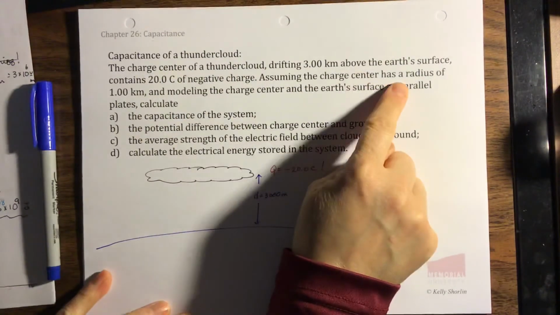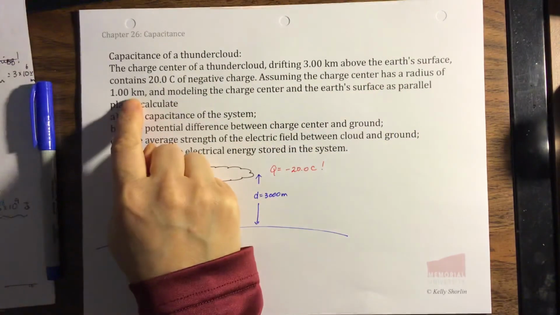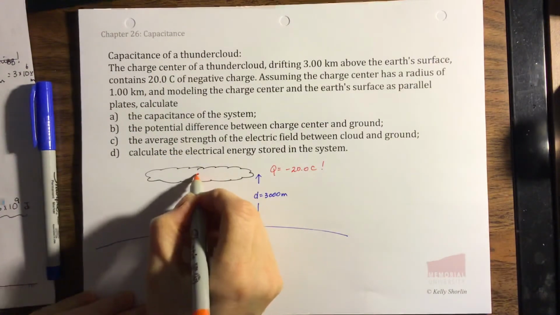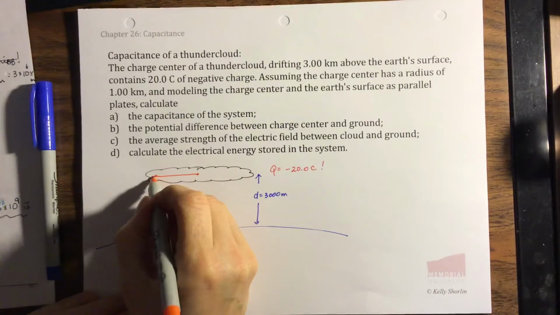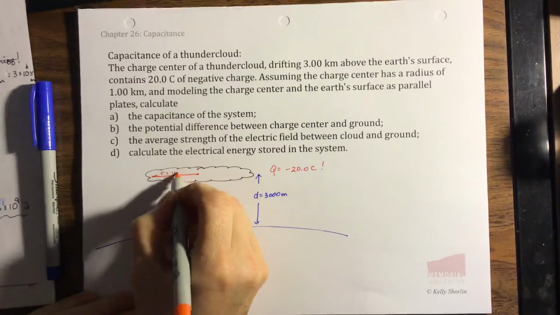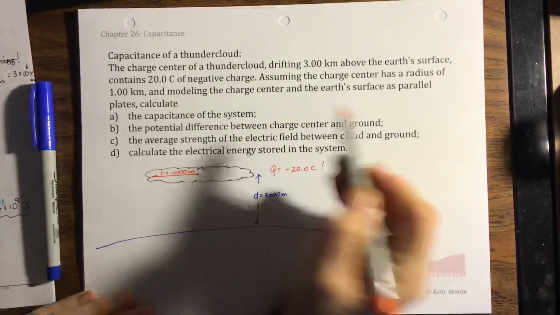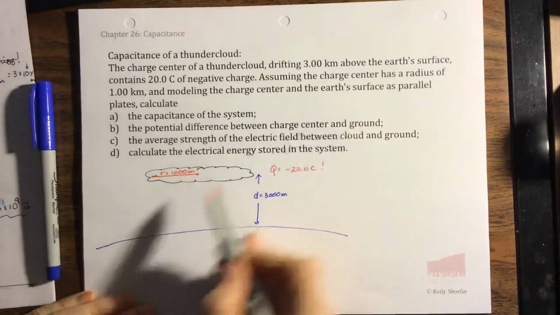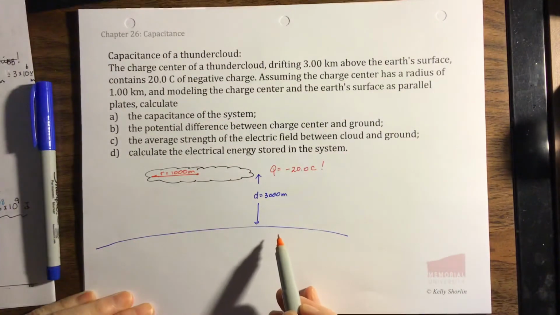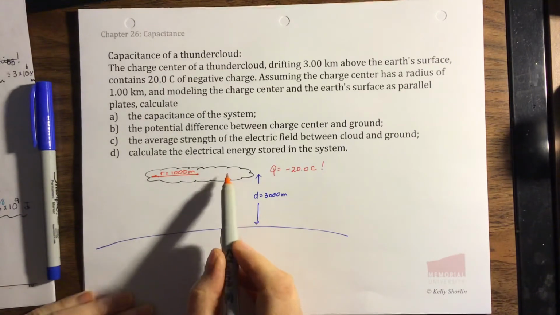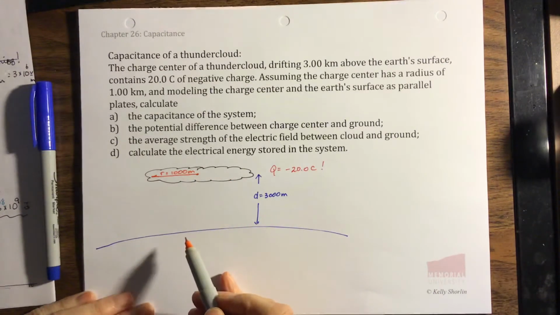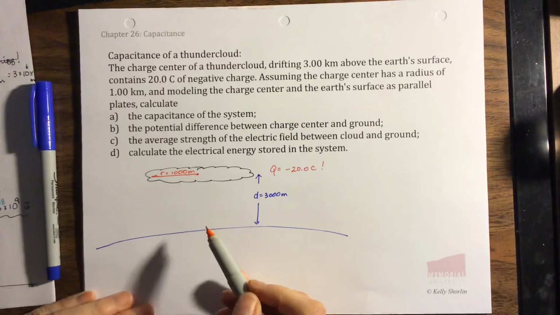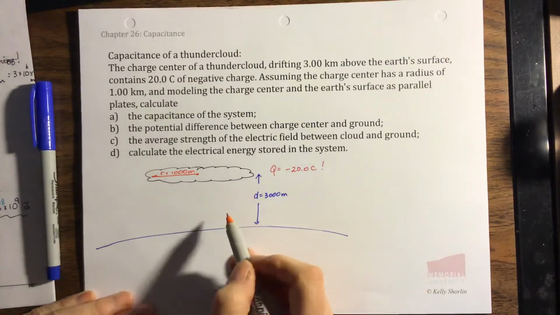Assuming that the charge center has a radius of 1 kilometer, so our cloud has a radius of 1 kilometer, that implies that it's roughly spherical, so R is 1,000 meters. And we're going to model the charge center, so we're going to model our cloud and the Earth's surface as parallel plates. This is telling us that our cloud and our Earth act like a capacitor. There's going to be an electric field between those two and a potential difference across them. That's kind of an interesting idea.